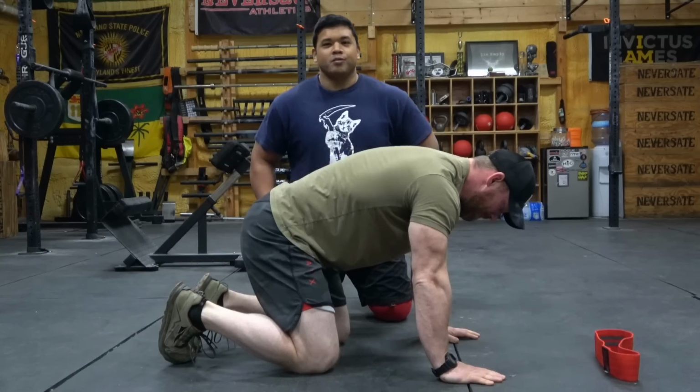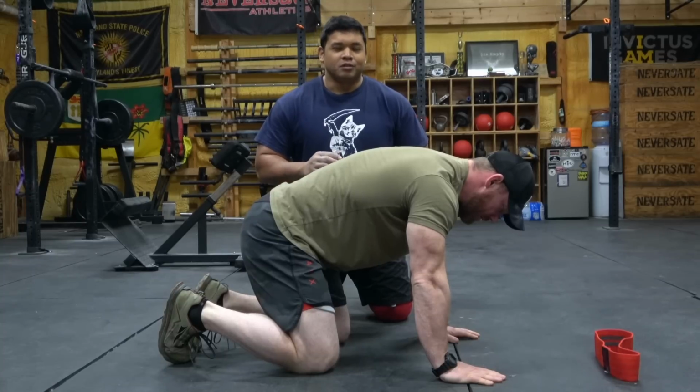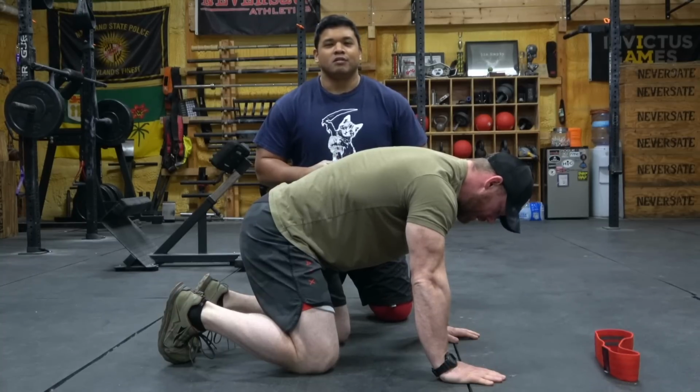All right, so the first thing we're gonna go over is a hip circle. This is just a very easy introductory warm-up exercise that we can do for the hip. Warm up specifically glute med, glute max. Get a very little stretch of the hip adductors, your groin muscles.